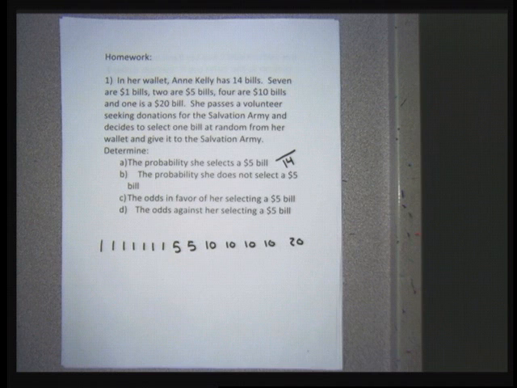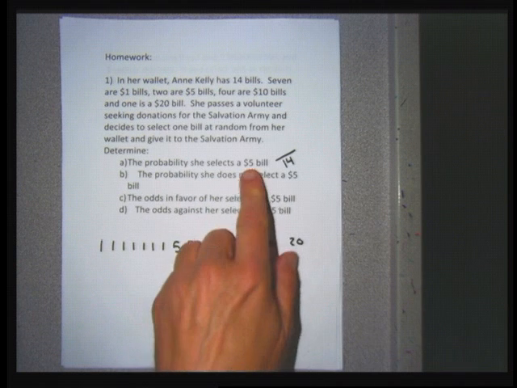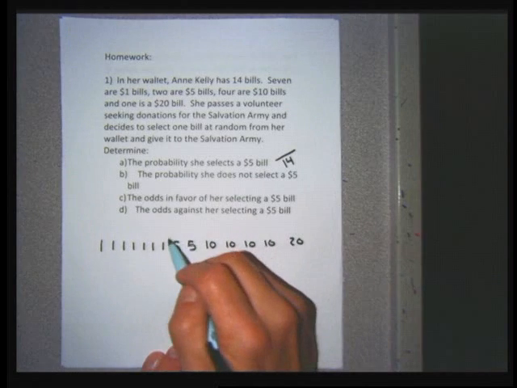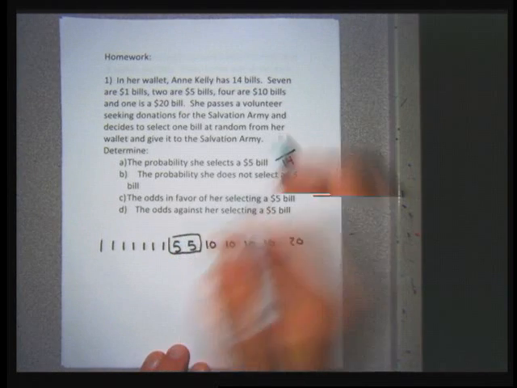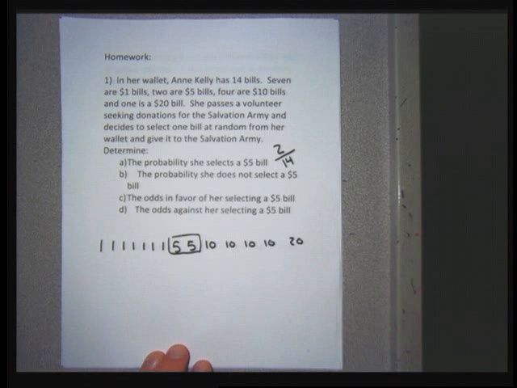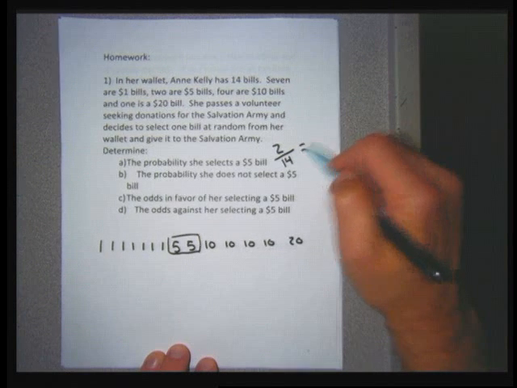The numerator is going to be the number of bills that fit the criteria that they're a $5 bill. Well, the numerator for part A is going to be 2, because she has 2 bills in her wallet that are $5 bills. Generally, when we have probabilities, we form fractions and we reduce the fraction.